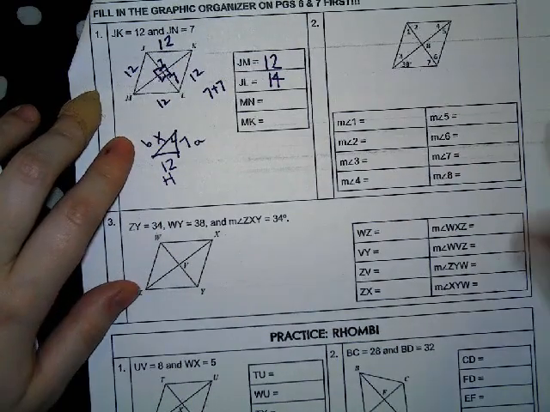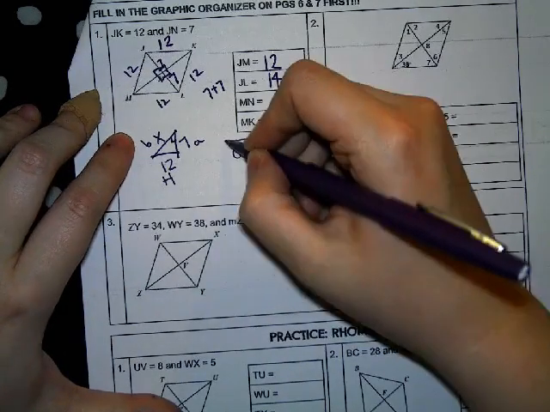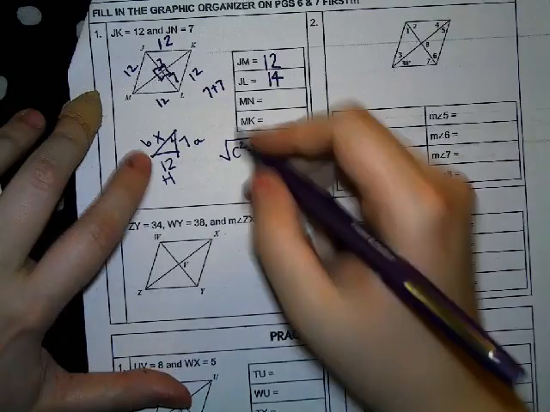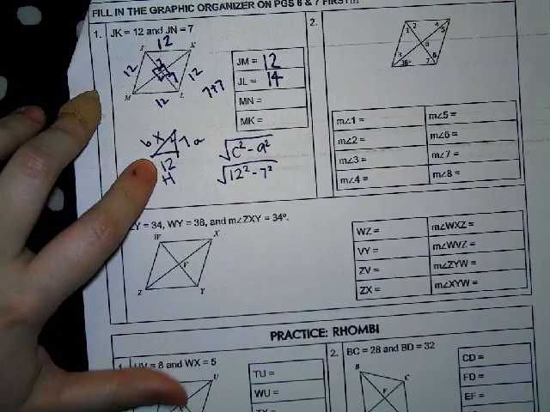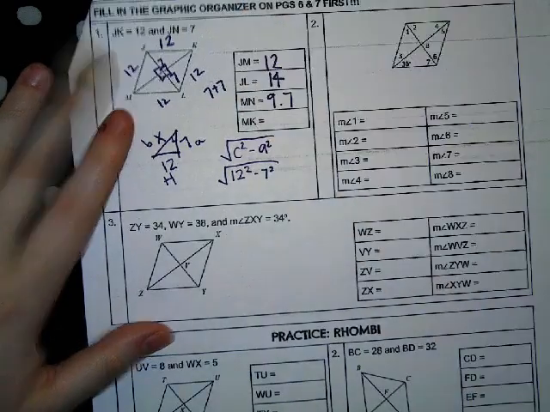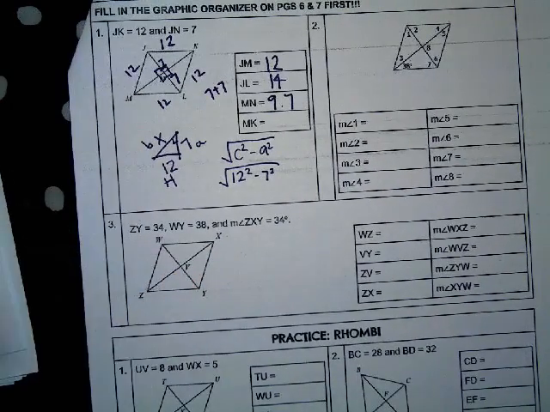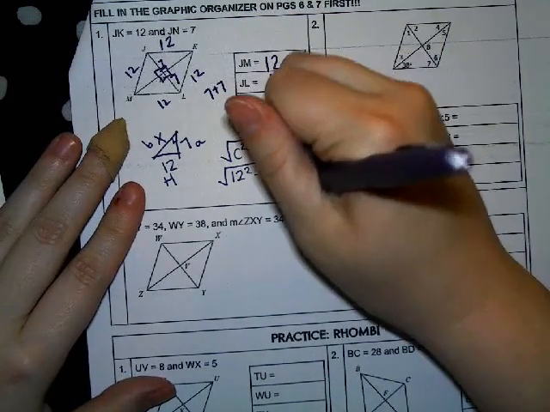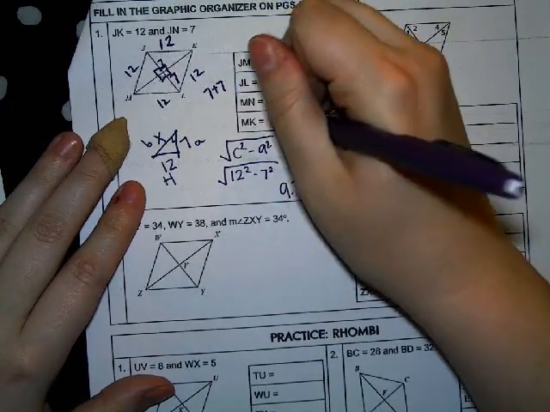Whenever we need B, the shorthand equation is c squared minus a squared, all taken the square root of. So that means I'm saying 12 squared minus 7 squared, take the square root. If you were to put that in your calculator, that would give you 9.7. So that means M in this little section here, or B, was 9.7. Now in order to find the whole thing, remember it's just double, so I'm going to take 9.7 and add it with 9.7, and that would give me 19.4.